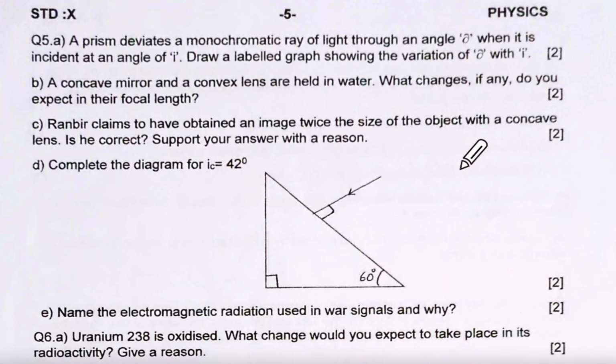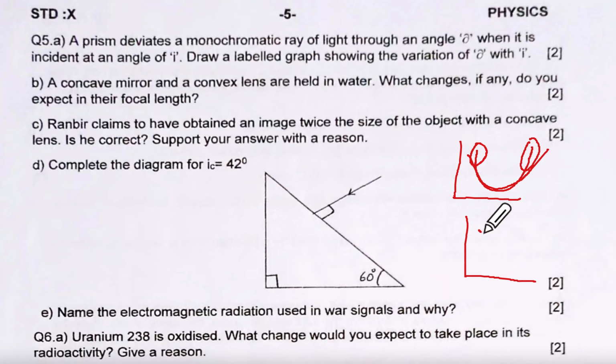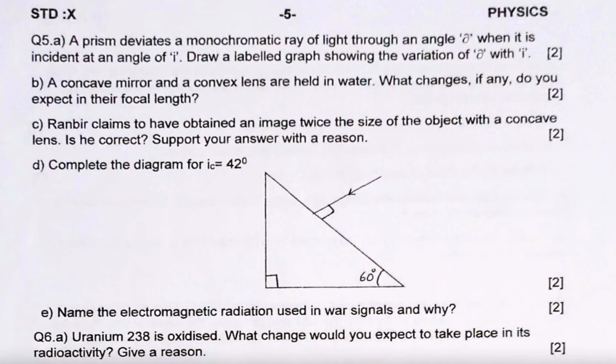Draw the labelled diagram. The graph, you know this one. You know the graph is like this. Make sure that it is not this way and this way. If the curve goes inwards, you'll get a straight zero. Okay, it has to be what type of curve? Open curve. Okay, remember that.